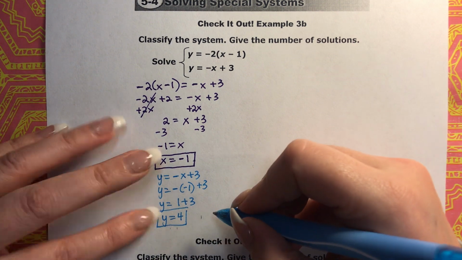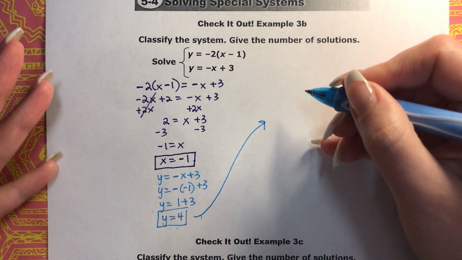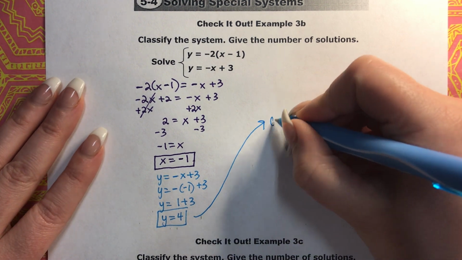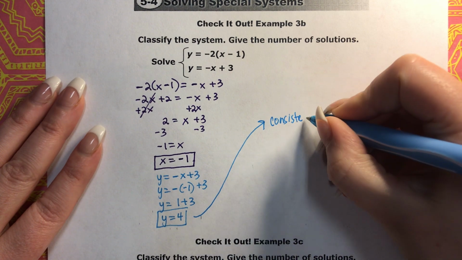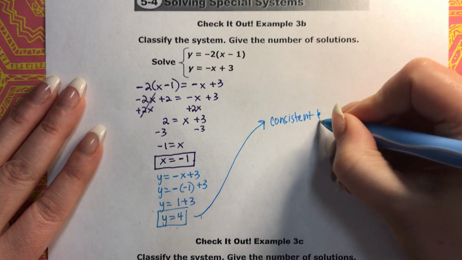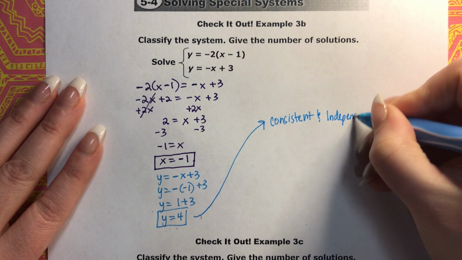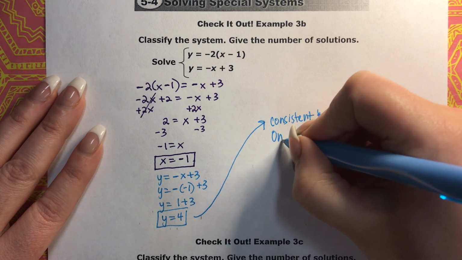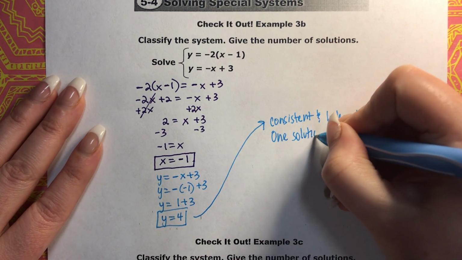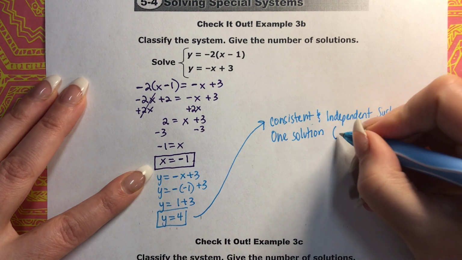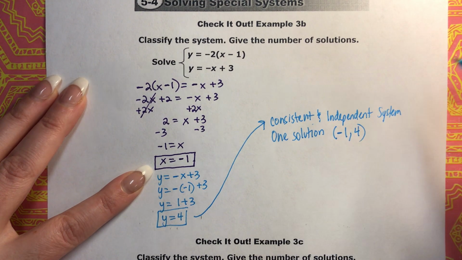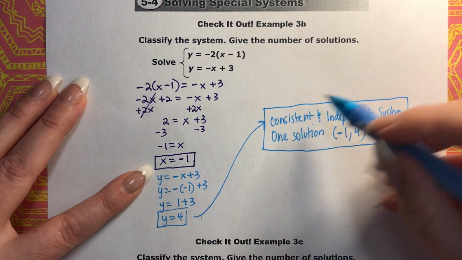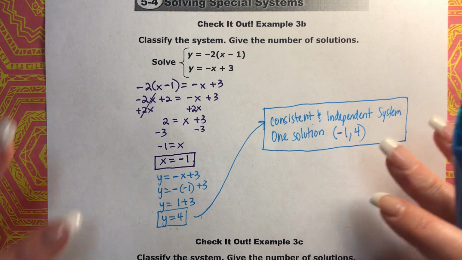We have one solution. So this is going to be a consistent and independent system. That's the classification. It has one solution, and the solution is negative 1, 4. So there you have it. Our classification, number of solutions, and there it is. So if you got that one right, awesome.